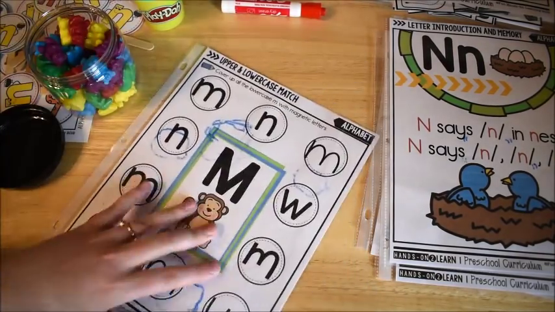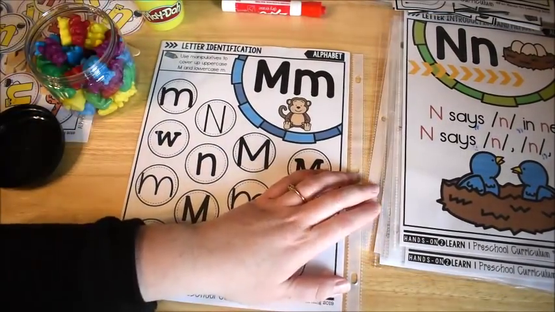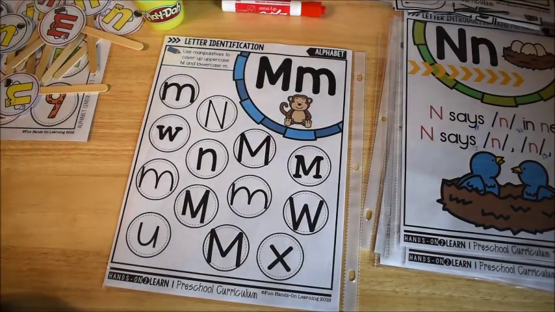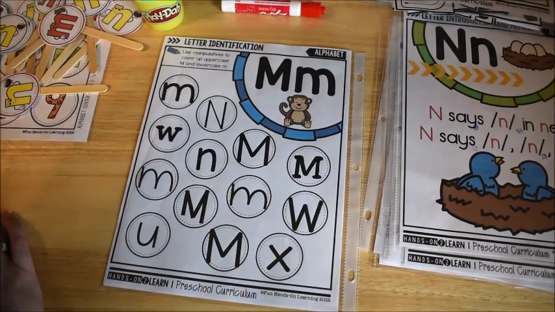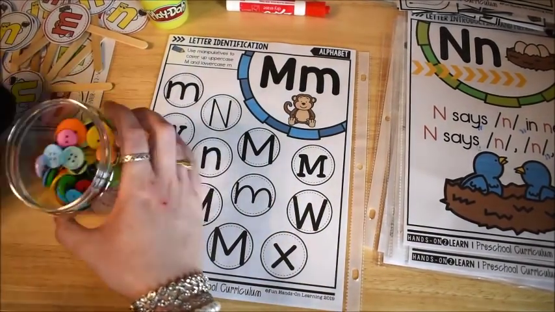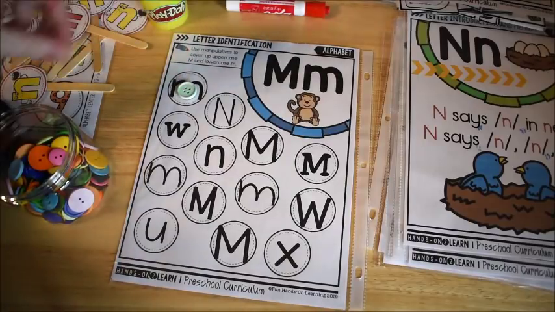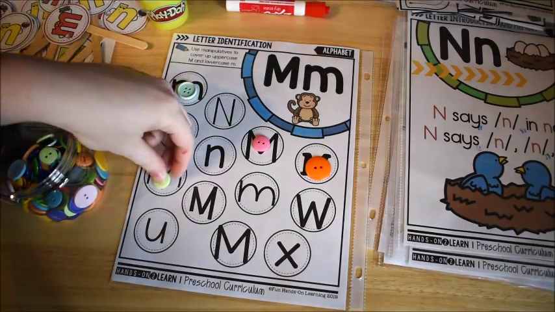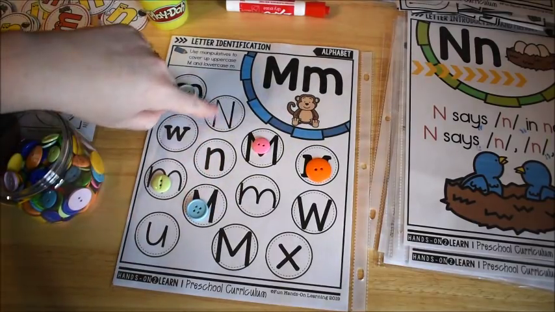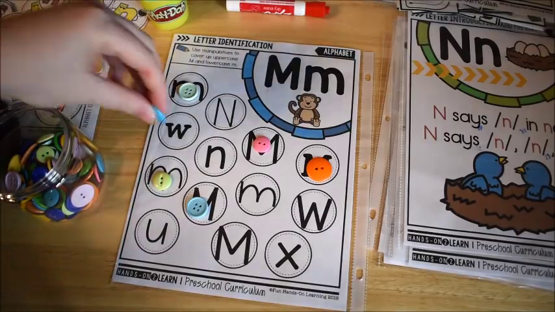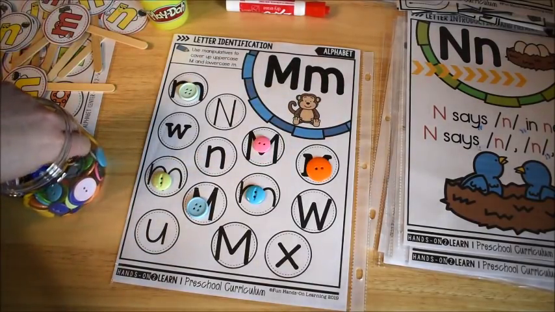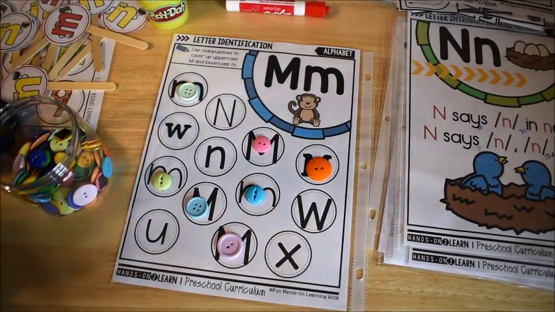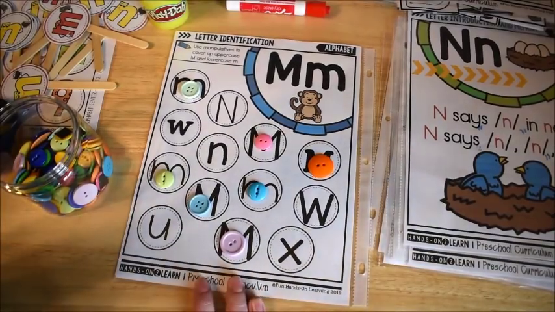And then the other one is that they cover up upper and lowercase. I'm going to grab a different manipulative to show you another example of something you can use. You could use buttons. And so the kids could cover up all the capital and lowercase m's. It can get tricky, especially for these preschoolers, because M's and N's do look quite a lot alike, and W's do as well, because they're just upside down M's, really. So you can use these pages over and over again to get a lot of practice out of them.